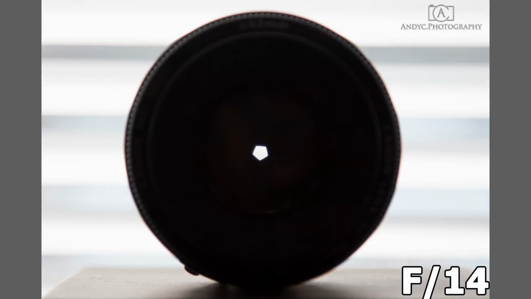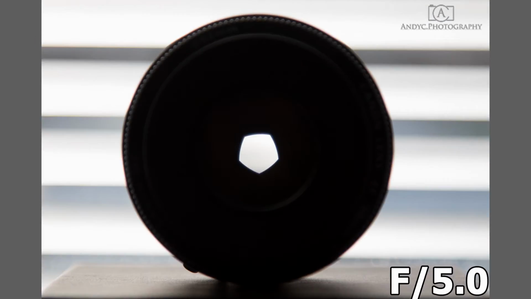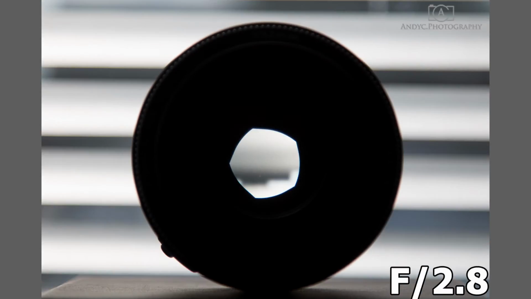So in these examples you can physically see the size of the aperture increasing as you lower the f-stop on your camera.